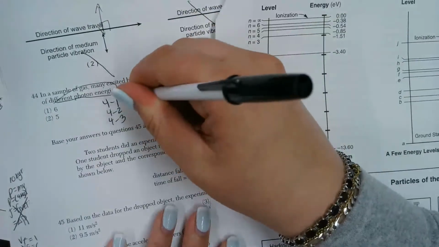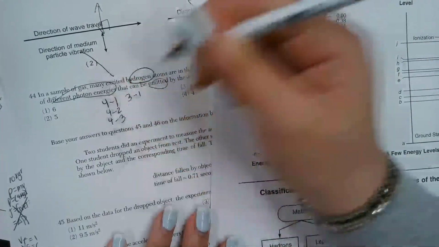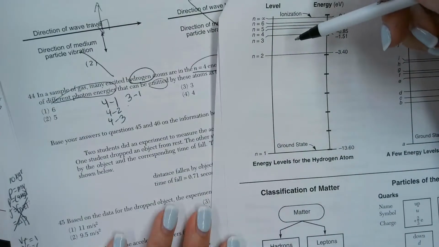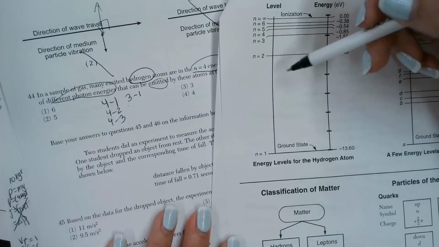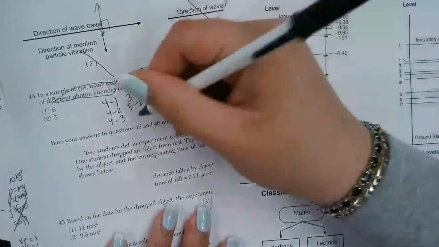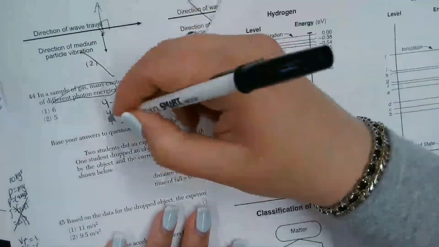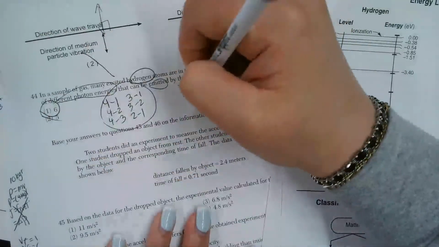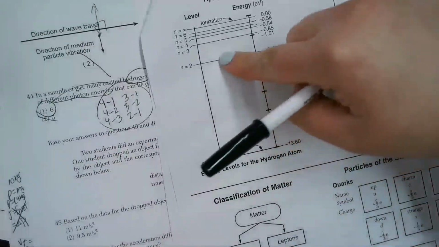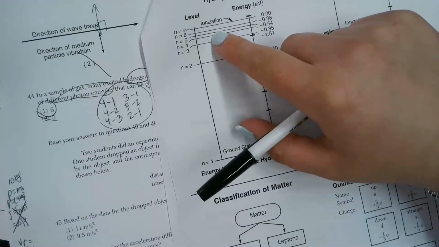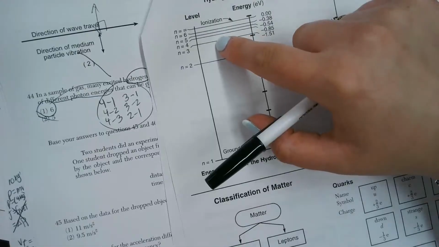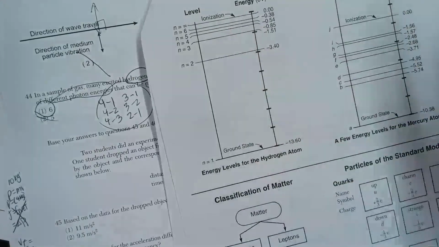Then I could go 3 to 1, 3 to 2, and then 2 to 1. So in total, there are 6 transitions. That's literally me going 2 to 1, 3 to 2, 3 to 1, 4 to 1, 4 to 2, 4 to 3. Okay, so I counted 6 transitions.